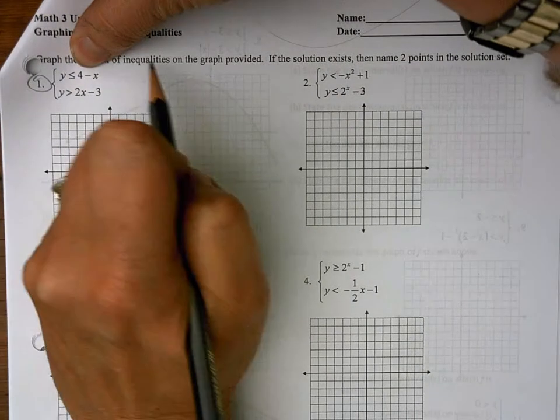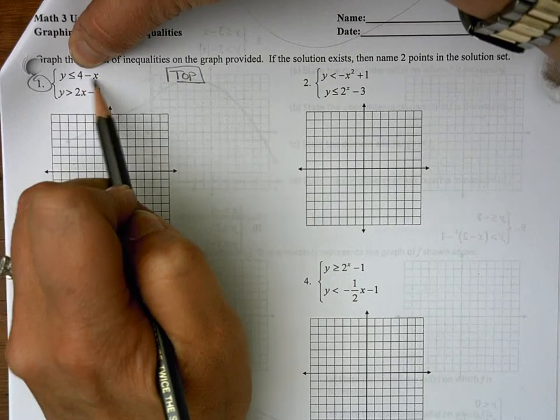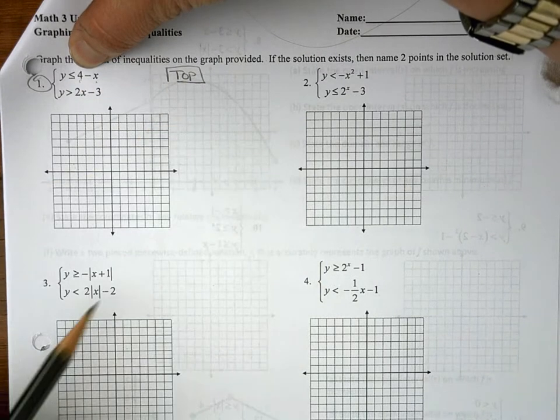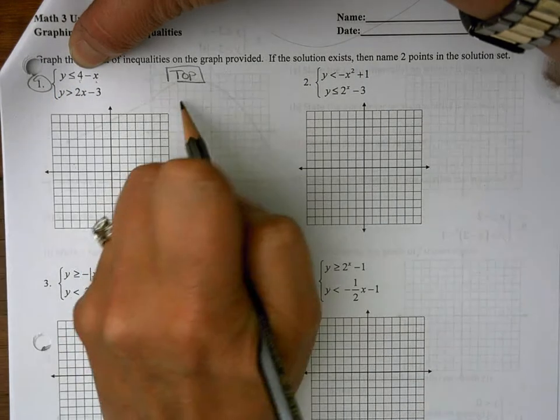So I'm going to start with my top equation here. So 4 is not grouped with the x, right? So it's not like grouped like these are. So I'm going to subtract 4 to the other side.